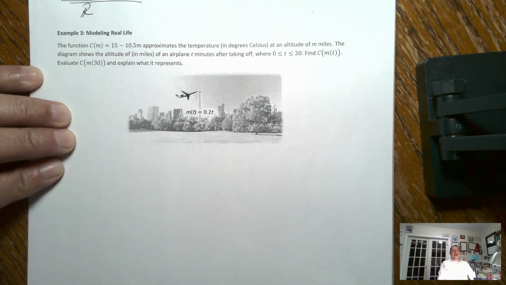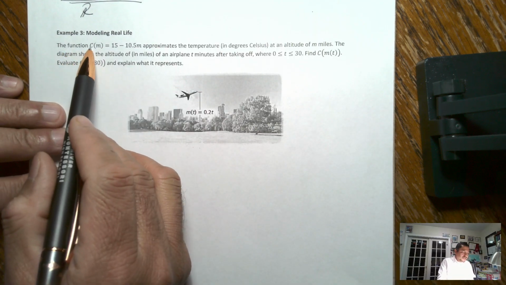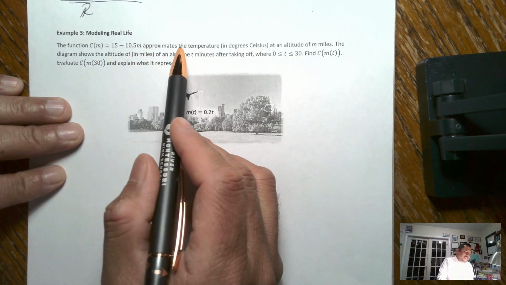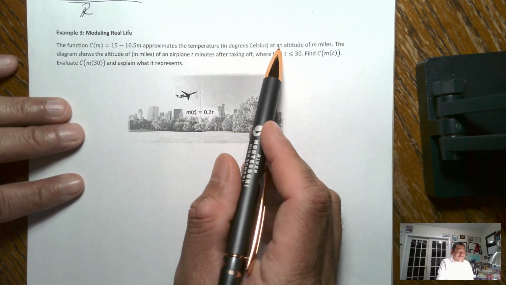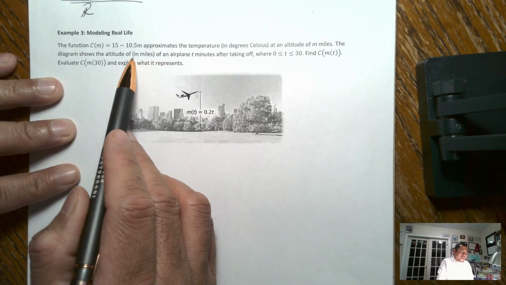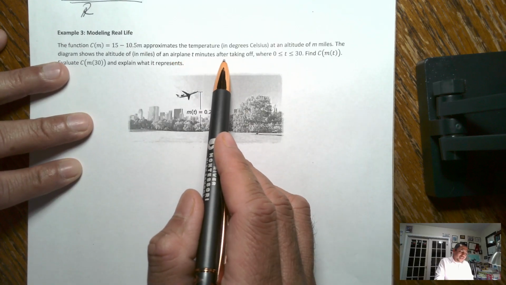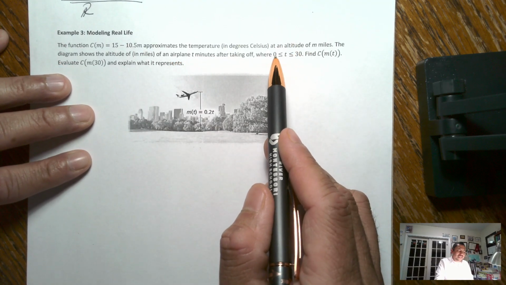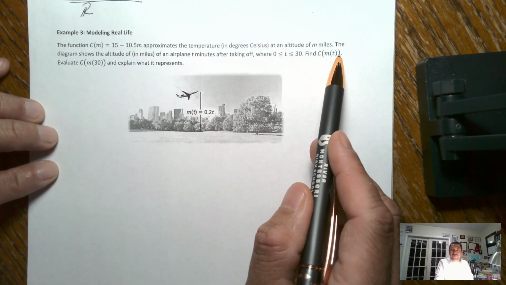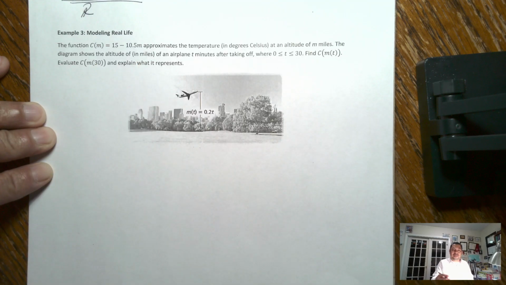Now let's move to example number 3. We're going to model an application problem. It says that the function C of m equals 15 minus 10.5m approximates the temperature in degrees Celsius at an altitude of m miles. The diagram shows the altitude, in this case in miles, of an airplane t minutes after taking off, where 0 is less than or equal to t, less than or equal to 30. Find C of m of t. Evaluate C of m of 30 and explain what it represents.